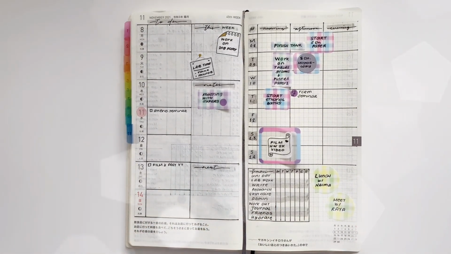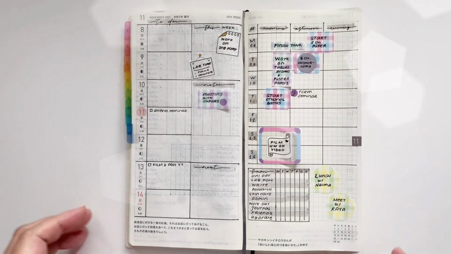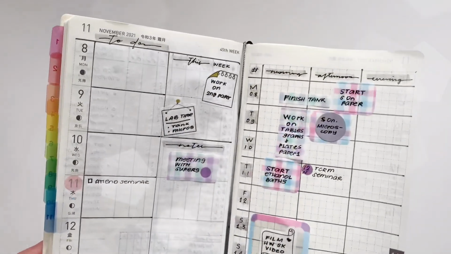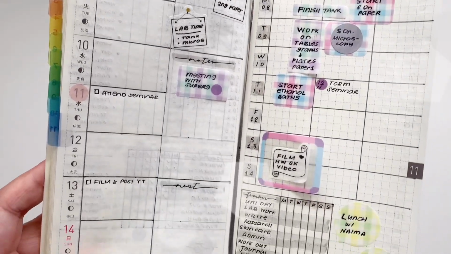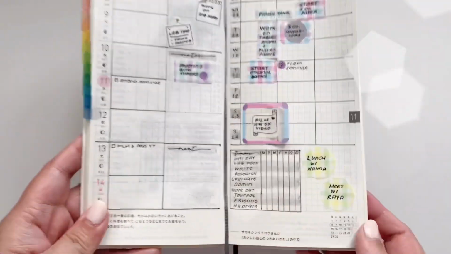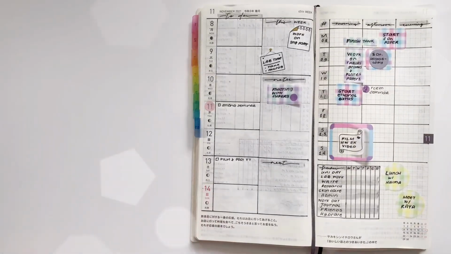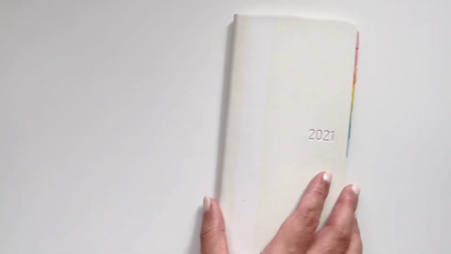So I hope that you got ideas for your own pages, and this is especially useful if you don't want to write things down that you're unsure about but don't know where to write it. You can use film sticky notes like I do, and I do so heavily.